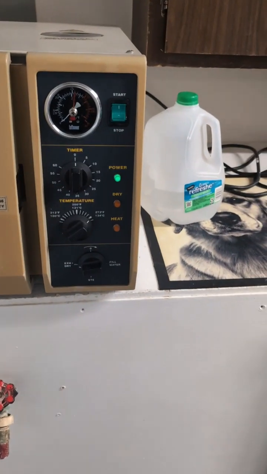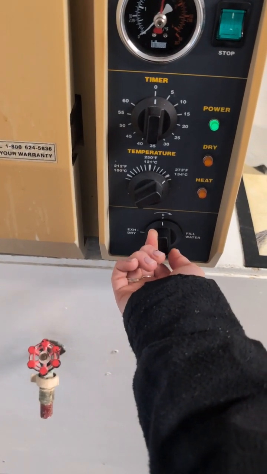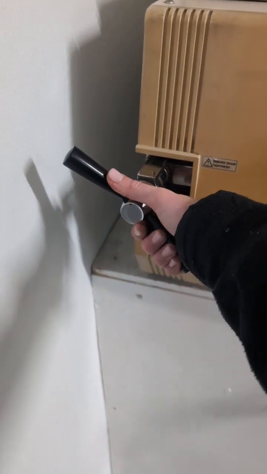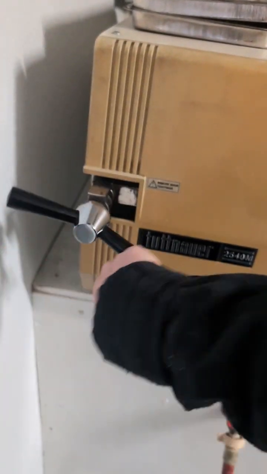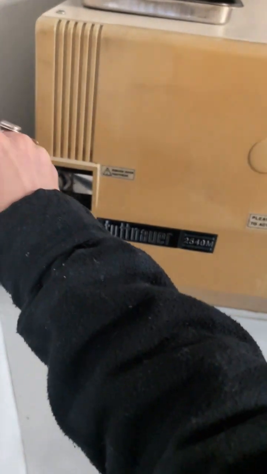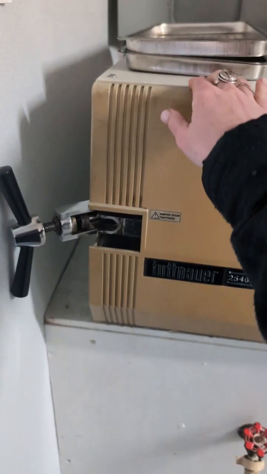Okay, so after it has finished with the exhaust, I will turn this to 0, turn this off. And open the door.